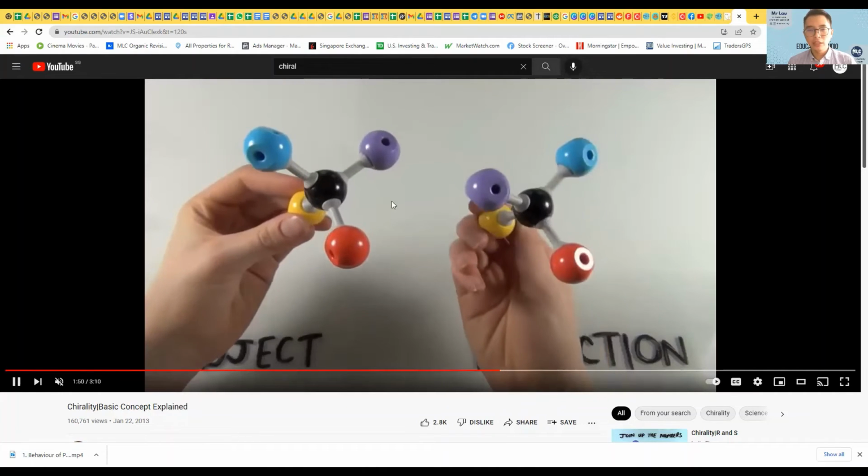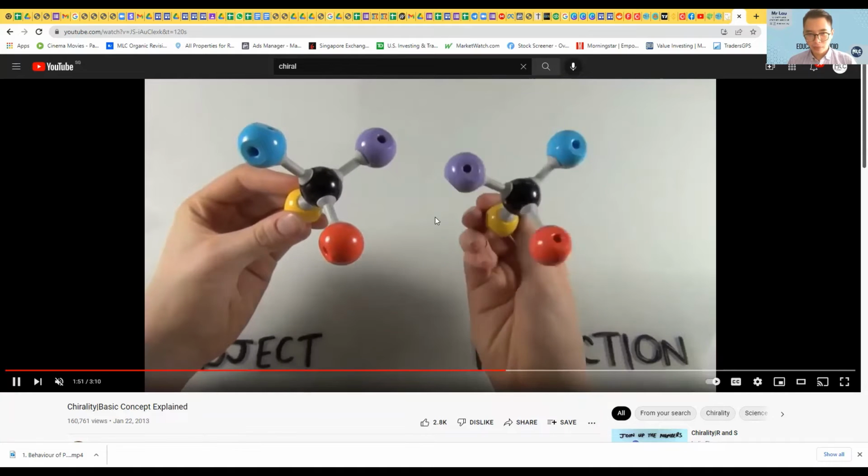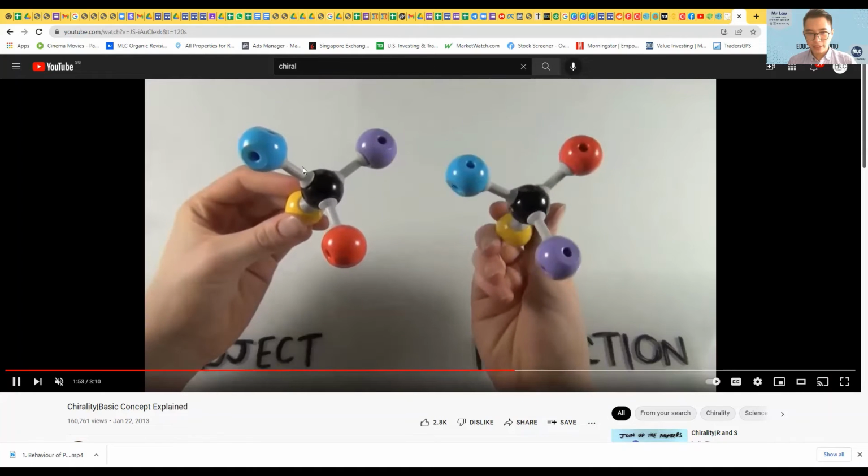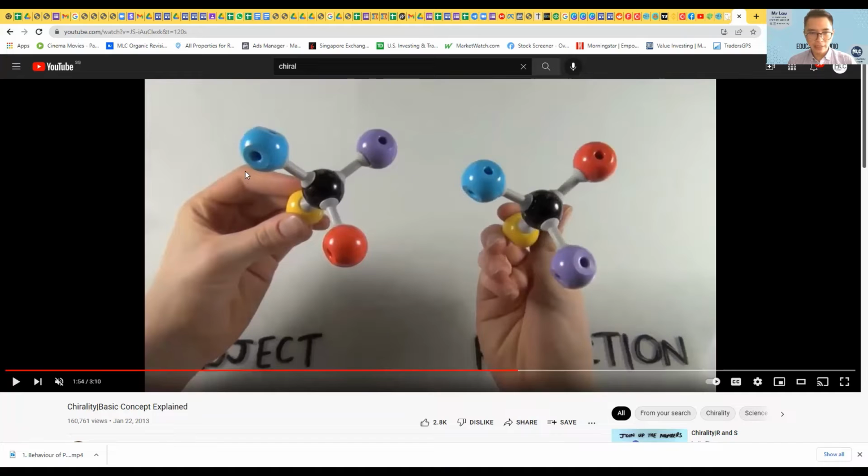So if you look at this, the blue and yellow is aligned. Can you see the blue and yellow is aligned? But the red and purple are on opposite sides. So they are non-superimposable. This is known as a chiral molecule. Now, how do we draw chiral molecules? Let me switch slides again.